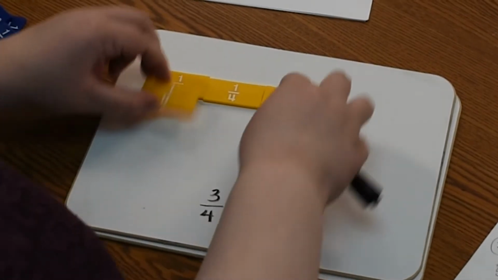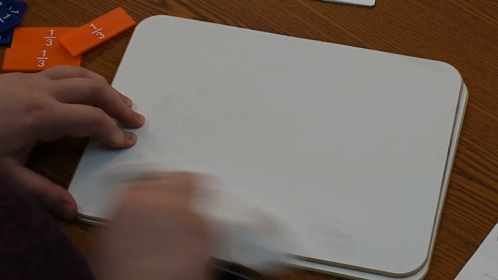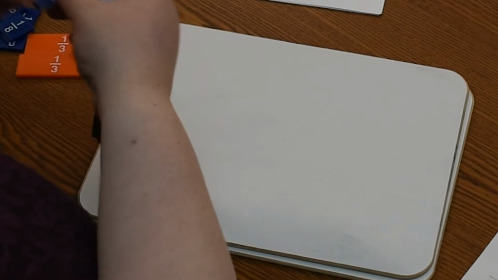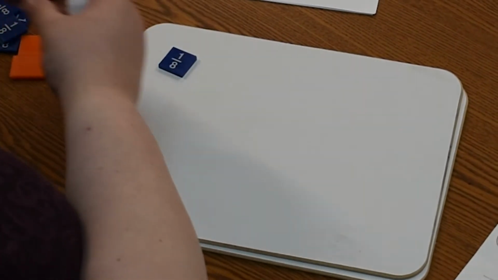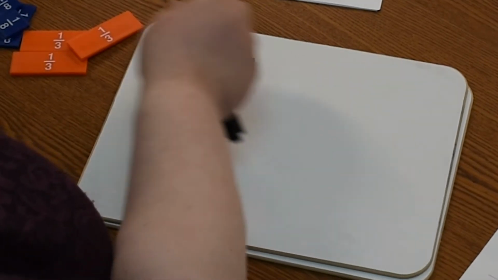I've seen teachers who give students cards, and they can go around the classroom and try to figure out amongst their peers which fractions are greater. So everyone would get cards with the same denominator, and then they can compare and order themselves that way.